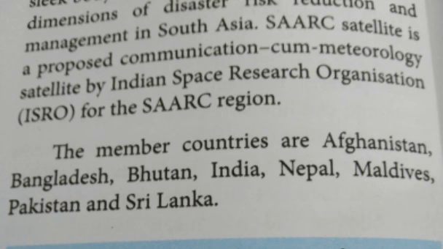The member countries are Afghanistan, Bangladesh, Bhutan, India, Nepal, Maldives, Pakistan and Sri Lanka. These are the member countries of SAARC.